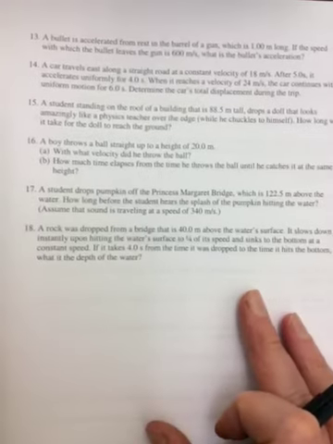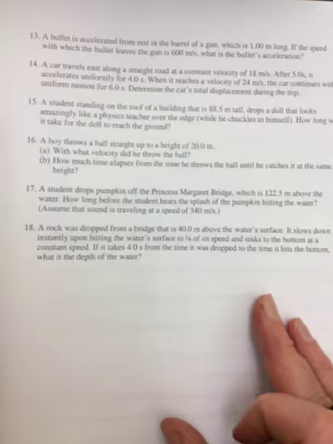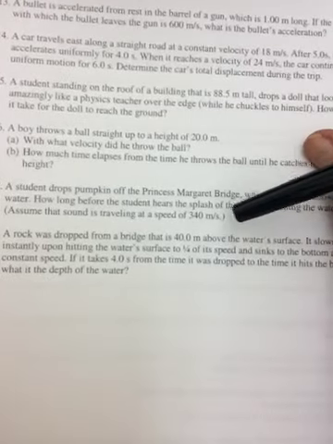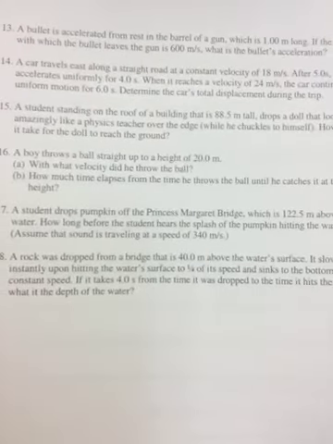Okay, so let's look at the last four questions on the kinematics review sheet. Number 15: a student standing on the roof of a building that is 88.5 meters tall drops a doll that looks amazingly like a physics teacher over the edge while he chuckles to himself. Keaton, you shouldn't be doing this. How long will it take for the doll to reach the ground?